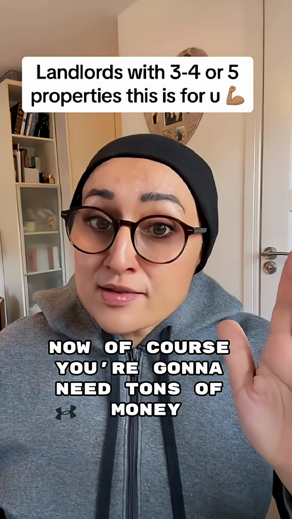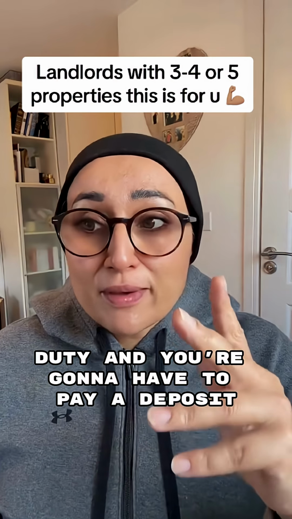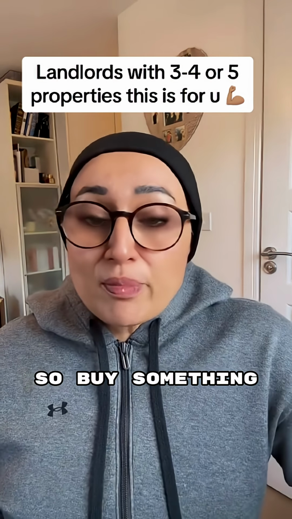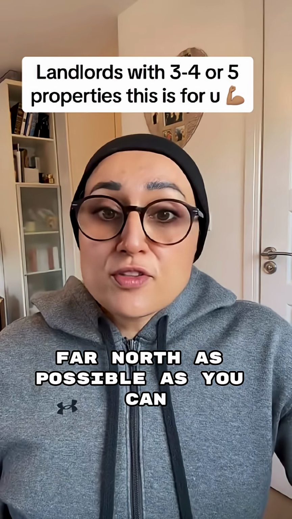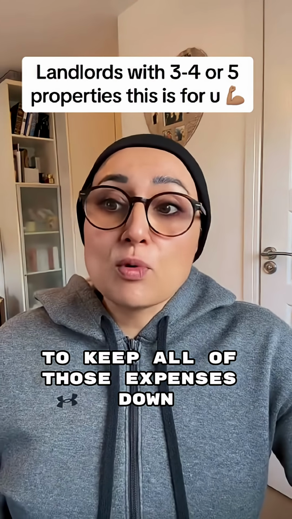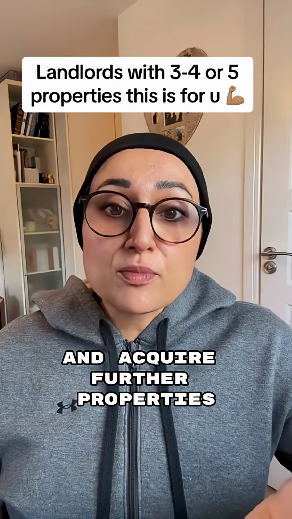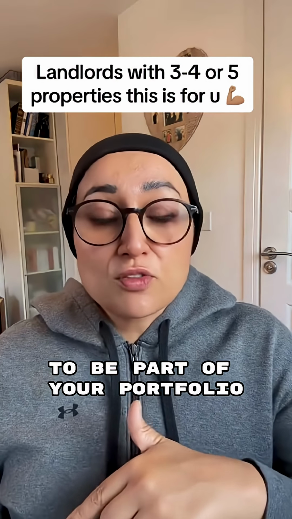using the money that is in the properties already and using those for deposits. Now, of course, you're going to need tons of money ahead because you're going to have to pay stamp duty and you're going to have to pay a deposit and you have to pay legal fees. So buy something as far north as possible, as cheap as you can, to keep all of those expenses down and acquire further properties to be part of your portfolio.